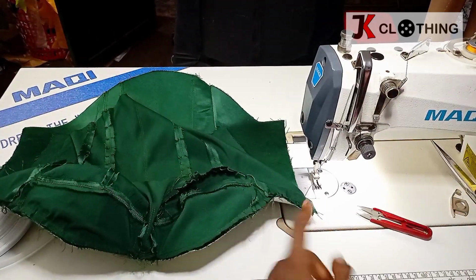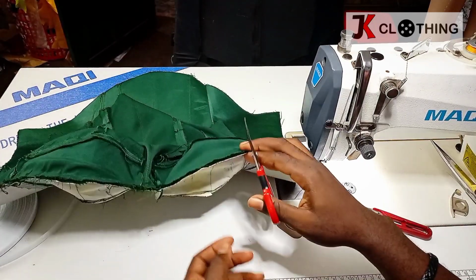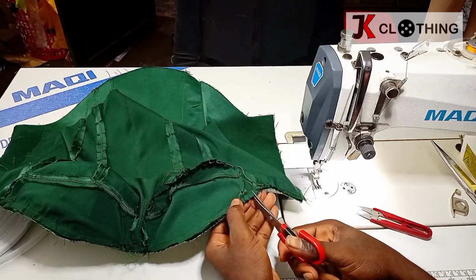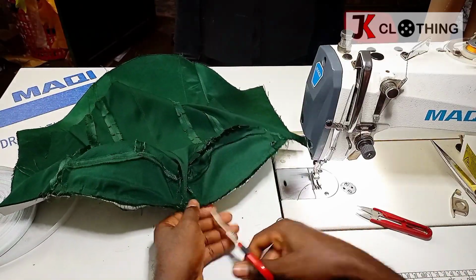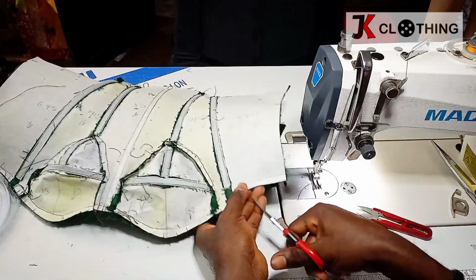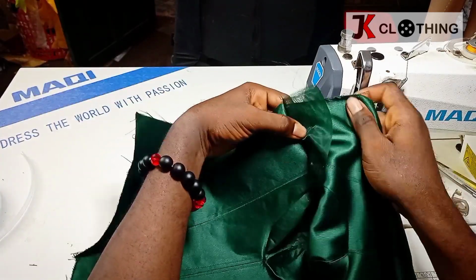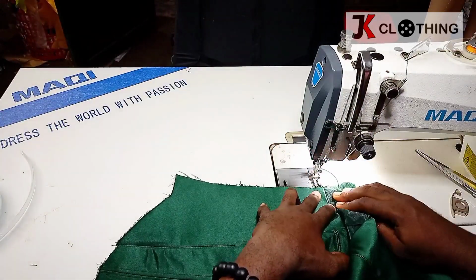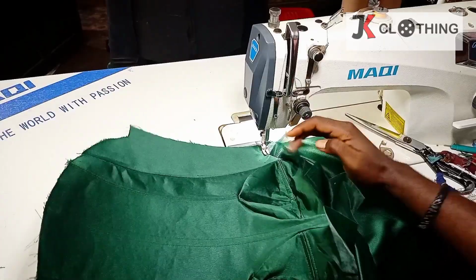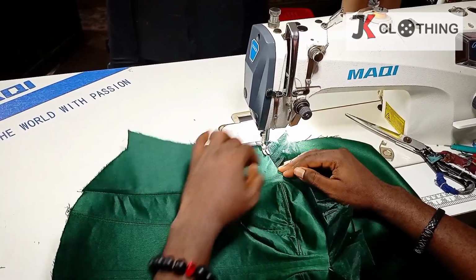After this, we will create notches all around our stitches and then do a top stitch on the lining. We are pushing all the excess seam under towards this direction so that we'll top stitch it.